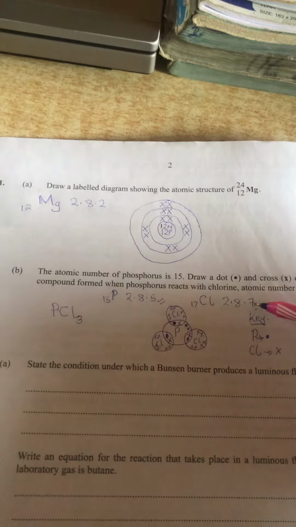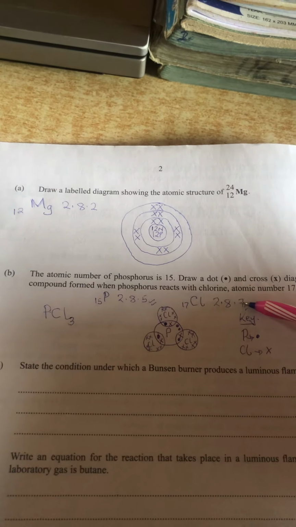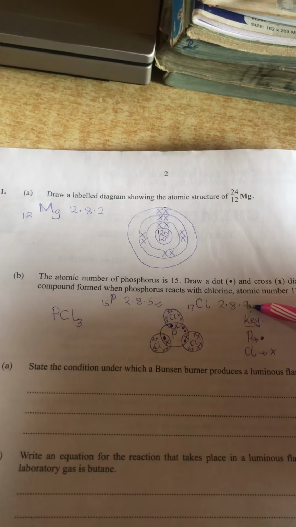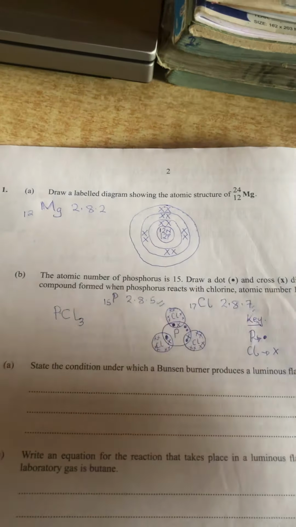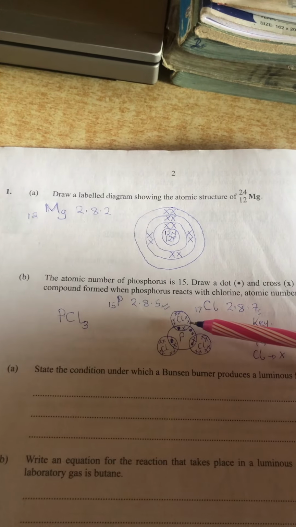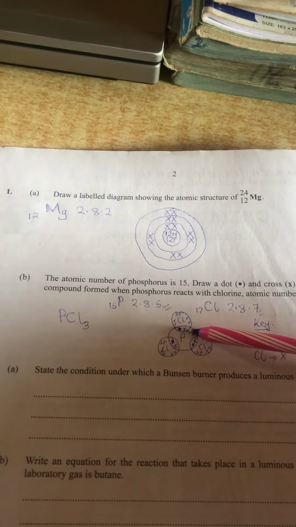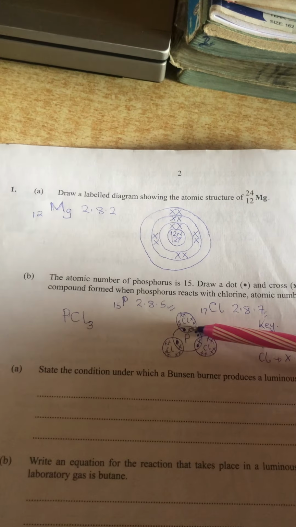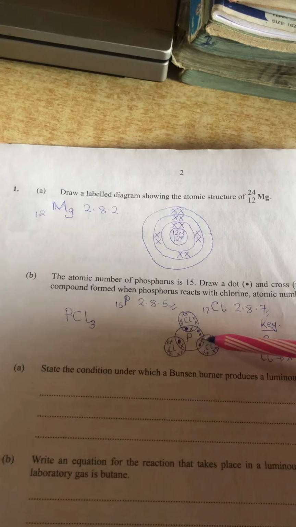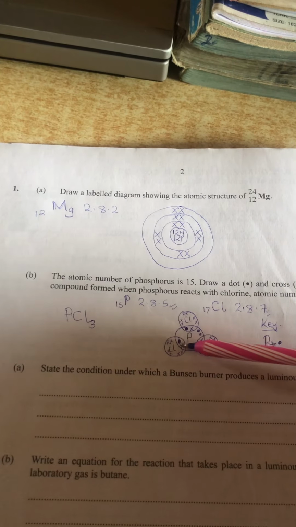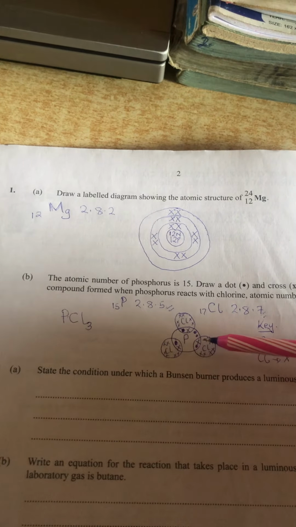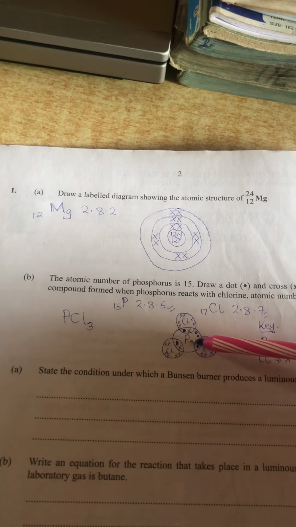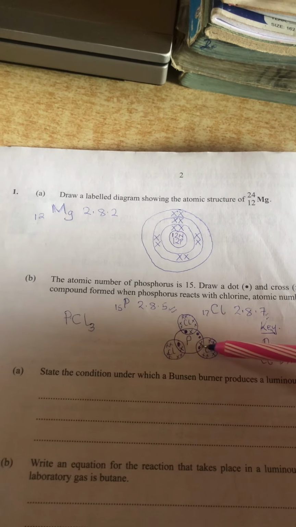Next we go to chlorine. Chlorine only requires one electron to become stable. Therefore, it will donate one electron for sharing with phosphorus. And as you can see, I've indicated X on each of these overlapped circles. So that means that the dots are being contributed by phosphorus and the X's by chlorine.